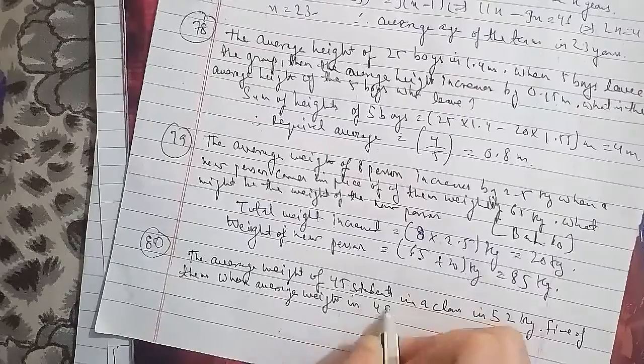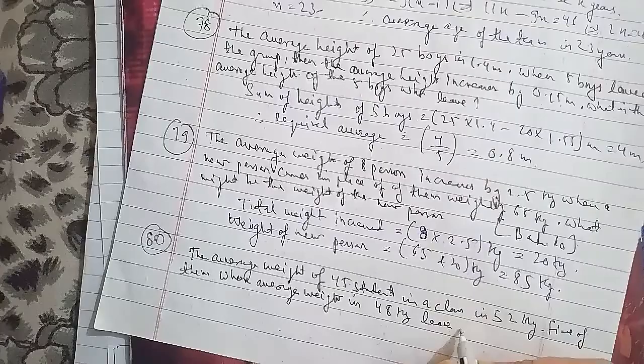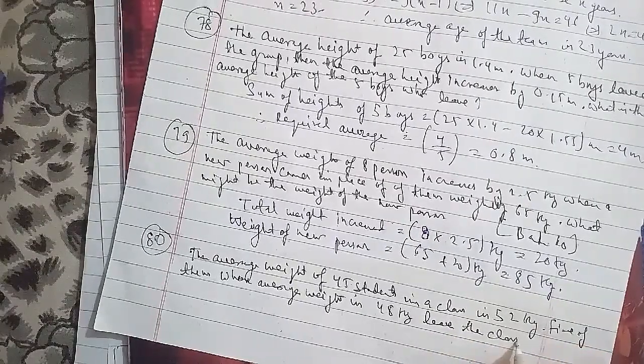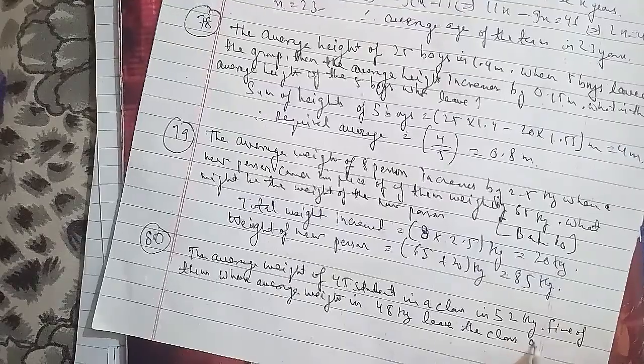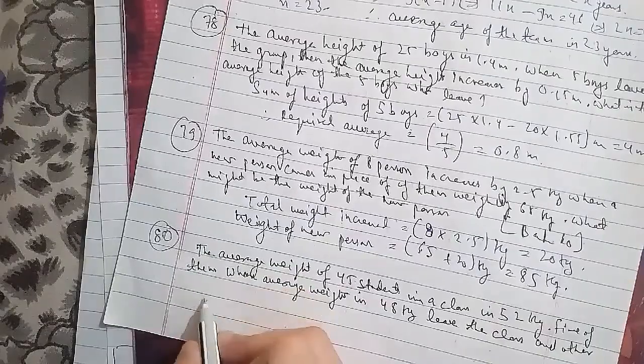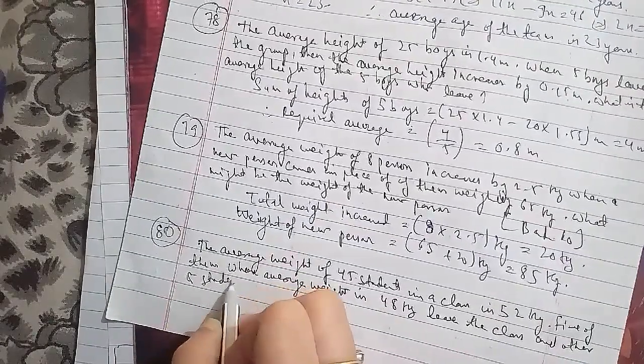What is the new average weight in kg of the class? This has been asked in your RRB examination paper. That is also an important paper with respect to competition, right?